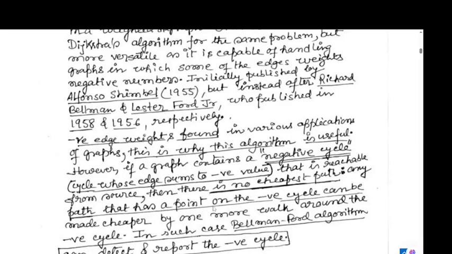Any path that has a point on the negative cycle can be made cheaper by one more walk around the negative cycle. So if you repeatedly run through the negative cycle, the cost of the whole path will get reduced and reduced, and that will create a lot of problems.